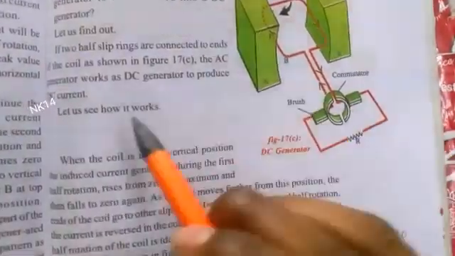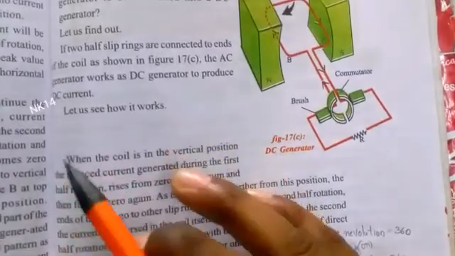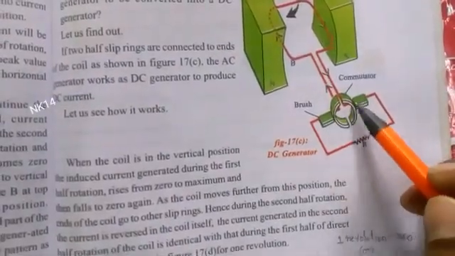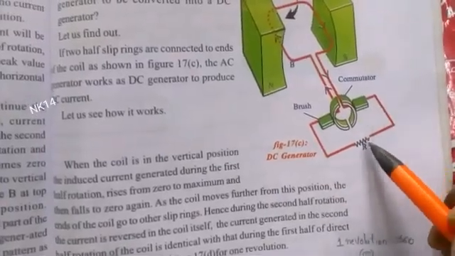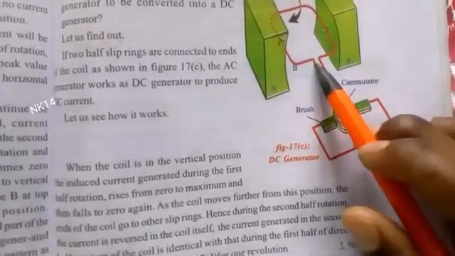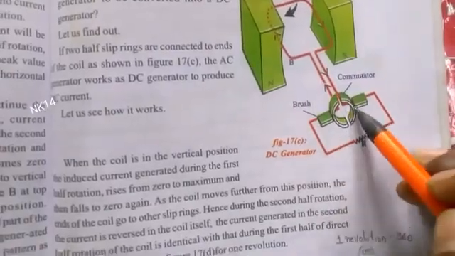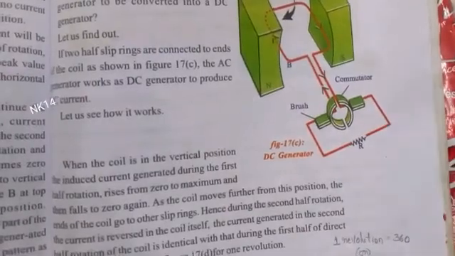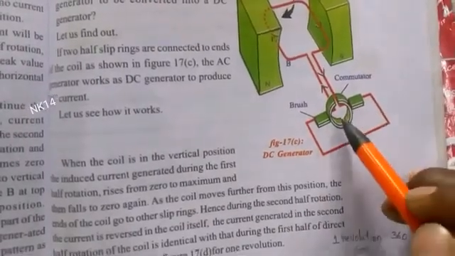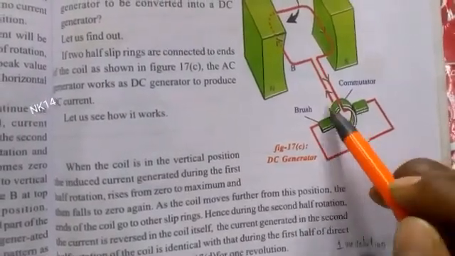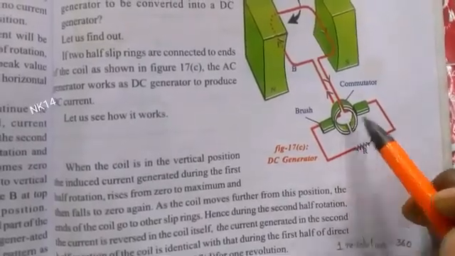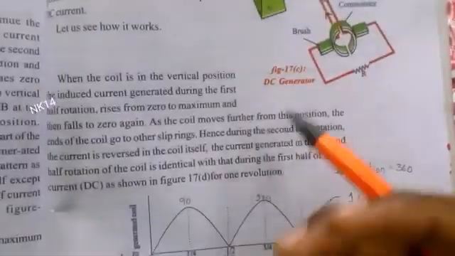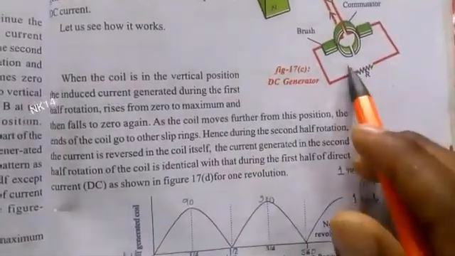So if you change the previous AC generator connections in this way, and it is connected to the brushes and to any electrical devices, then whatever current is generated is called DC current. So it's simple, friends, change the slip rings. If you change the slip rings of AC to DC in this form, then the produced current is called DC current. So this is about this whole paragraph. Next we will see the direction of the current in this DC.